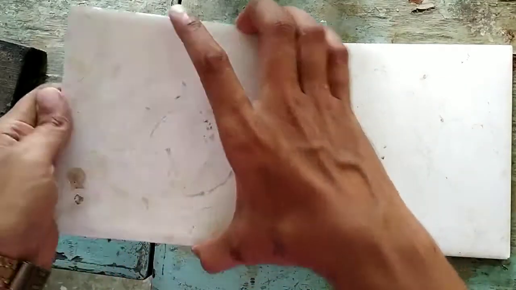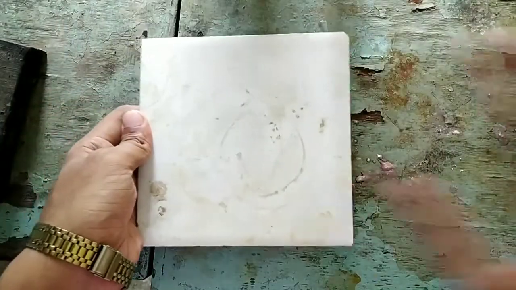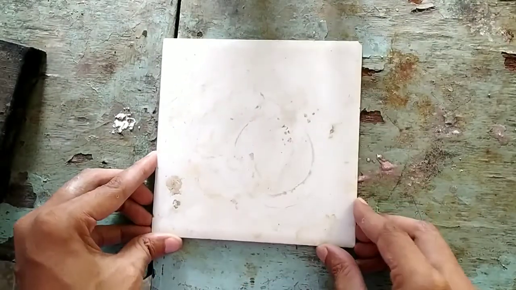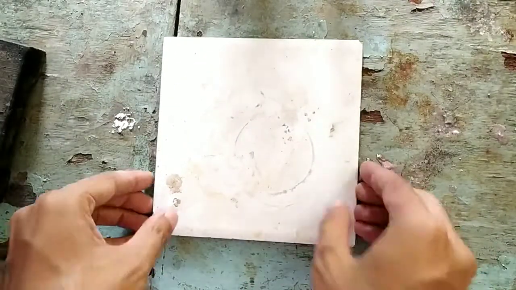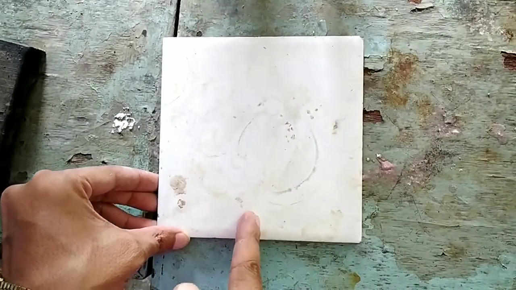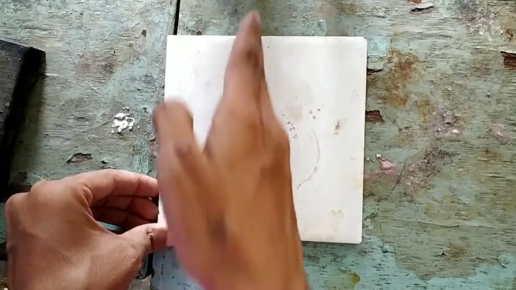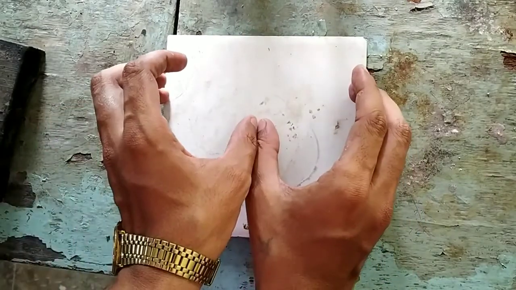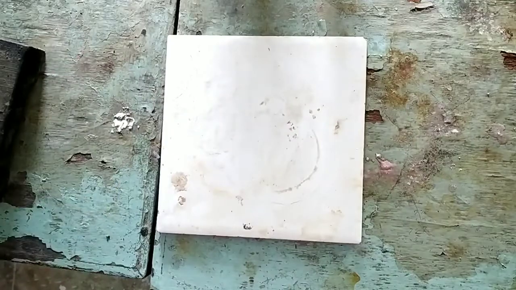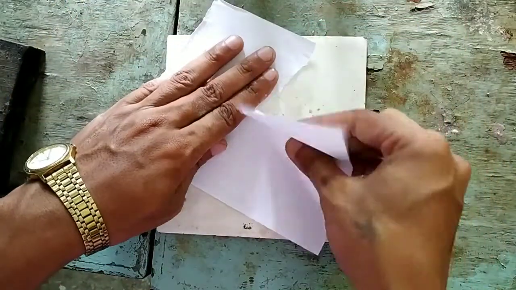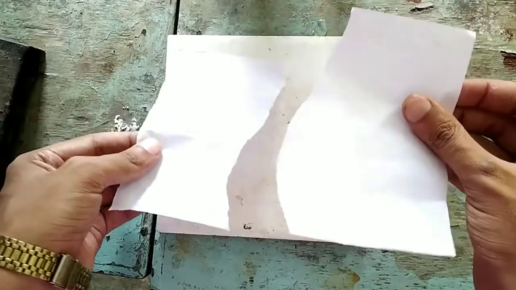Now look at this tile. Suppose I have this tile. Now it is solid. Now if I cut it from the middle of the tile, if I cut it down, it will break into two parts. Suppose this is the tile and I am breaking it into two parts.